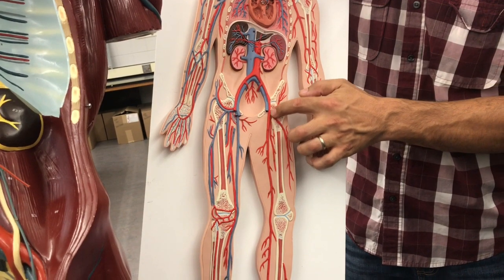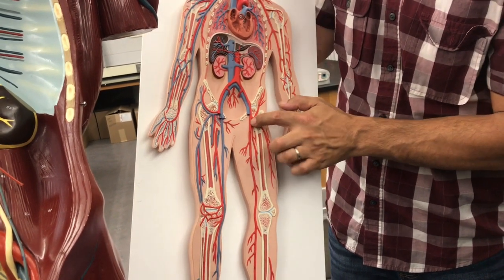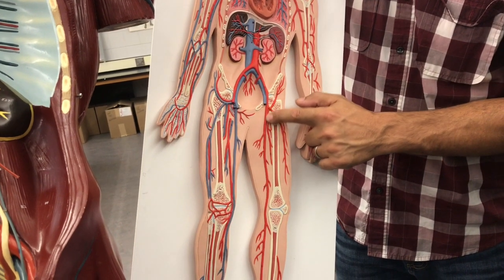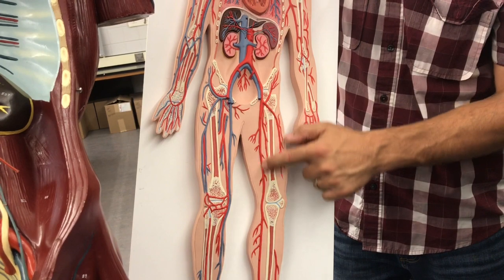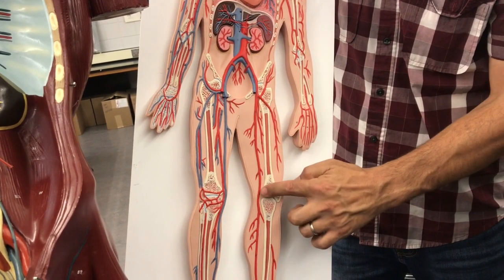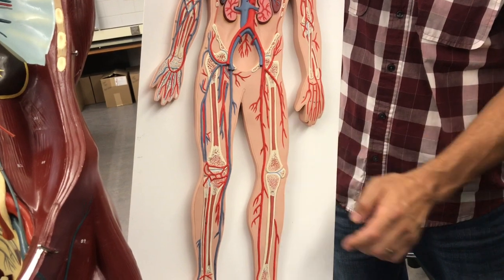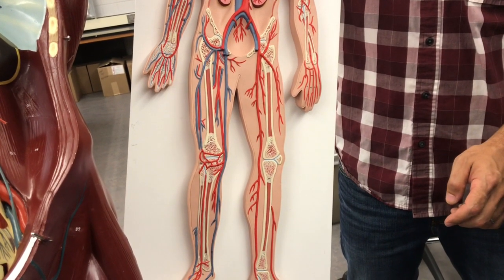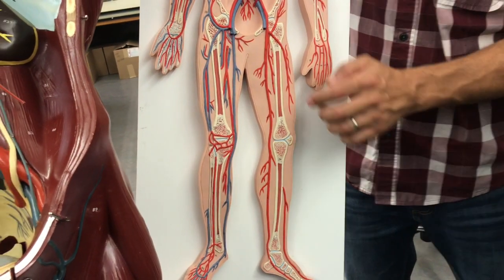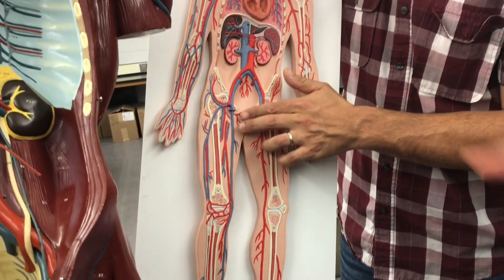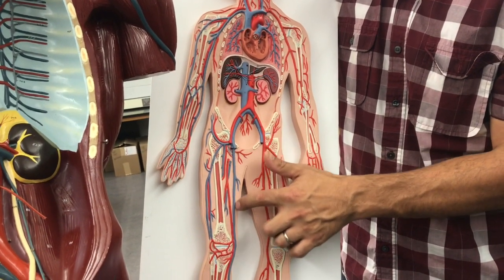Now femoral will start here. Here's your femoral artery. Here's your popliteal right here. What else? Great saphenous. That big blue one. So this is your great saphenous right here.